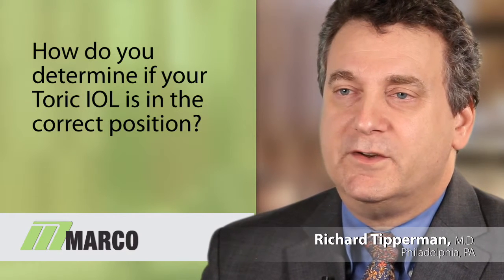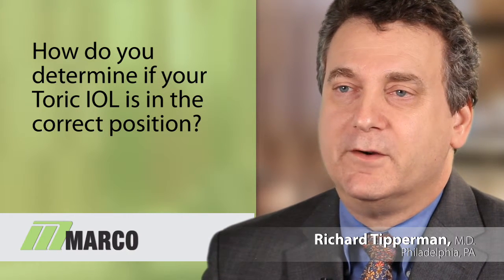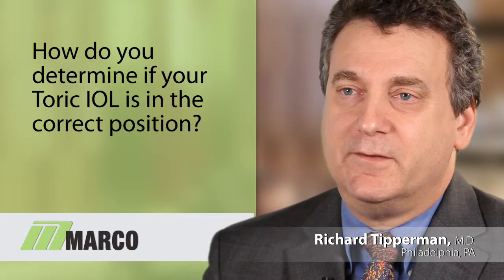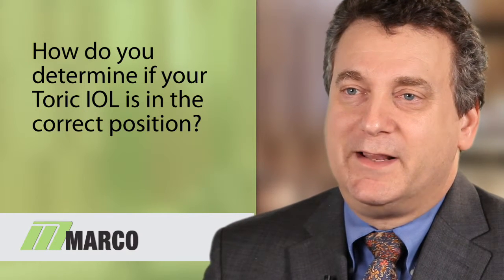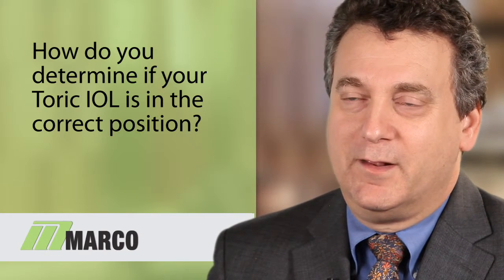Often at courses, physicians will always ask, how do you determine if your toric implant is in the right position following cataract surgery, or if it's shifted? To some degree, pragmatically, if the patient is seeing well and doing well, it may not be academic, but I'm less concerned about the position of the toric implant.